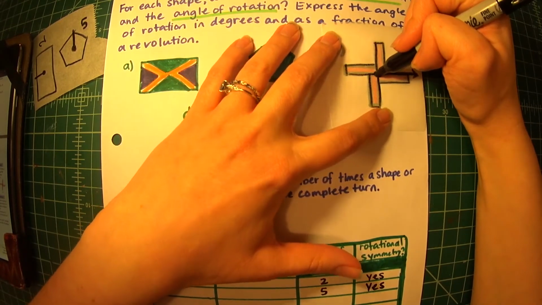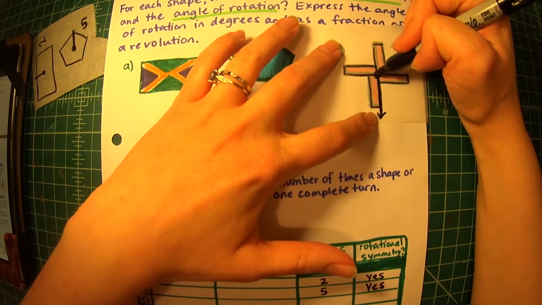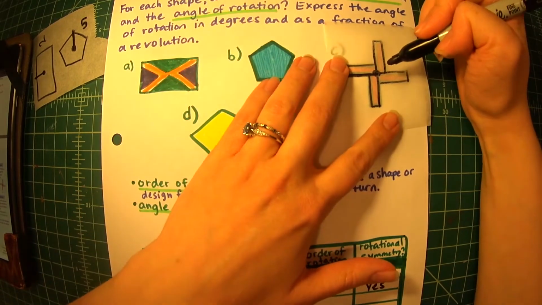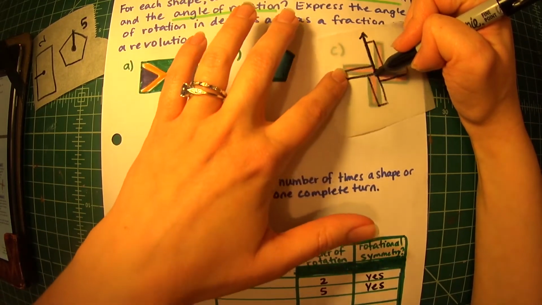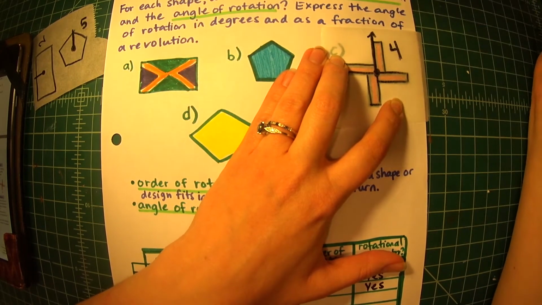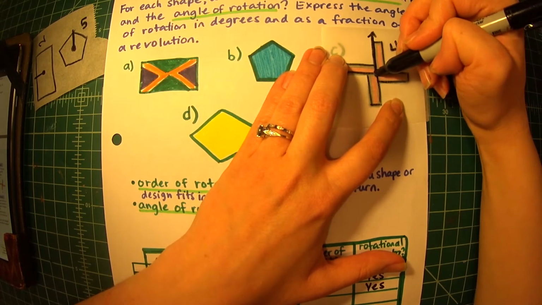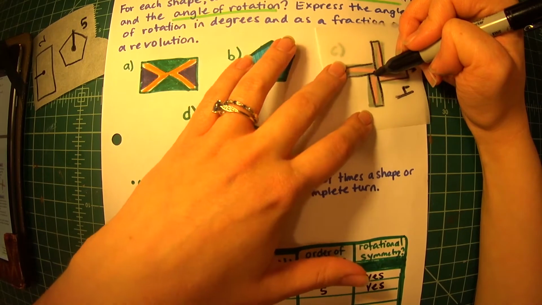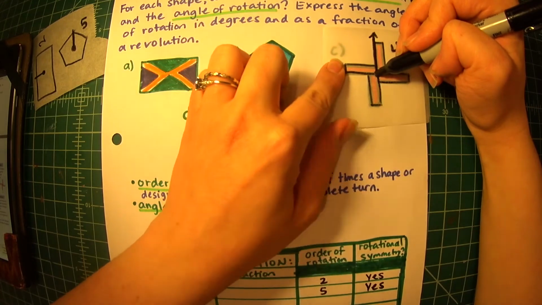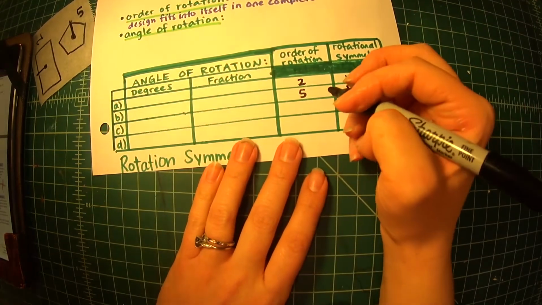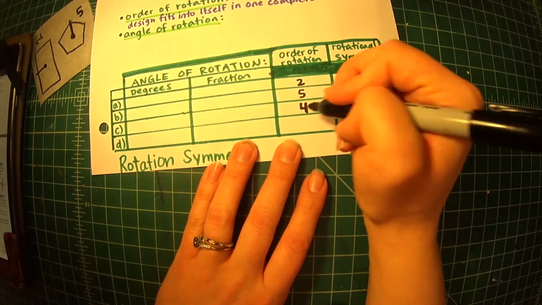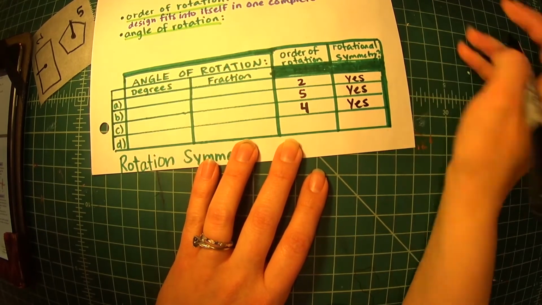And 1. Keep going. And 2. Keep going. 3. Almost back to start. 4. So my rotation symmetry there was 4. Matched up with itself 4 times, including the back to start. That you do include that. 1, 2, 3, back to start, 4. So order of rotation for C is 4. So does it have rotation symmetry? That's greater than 1. So yes.